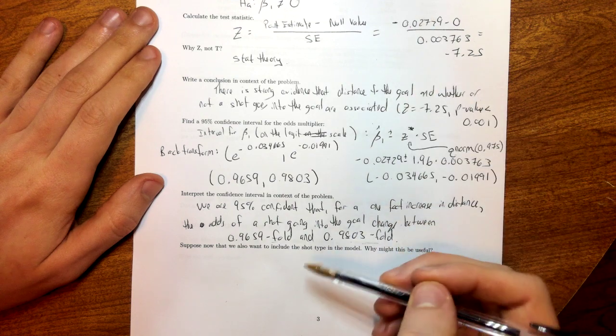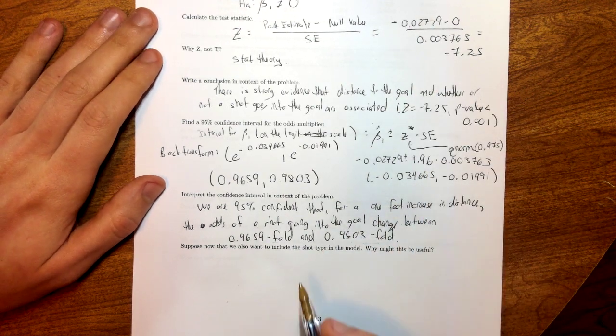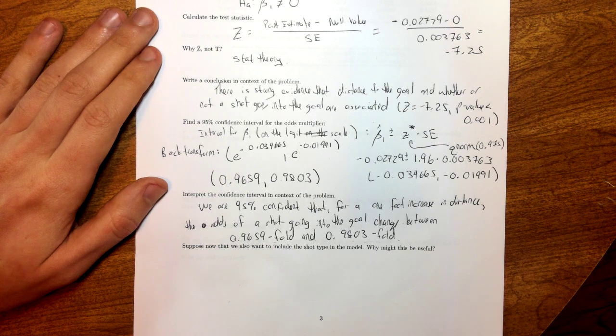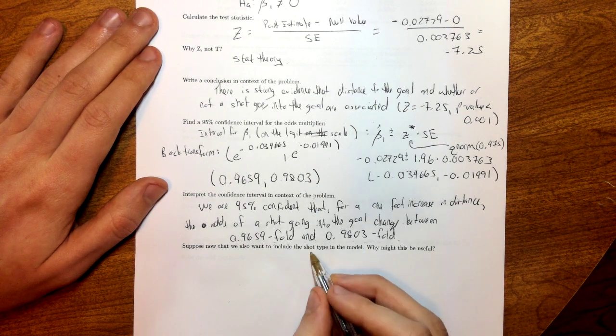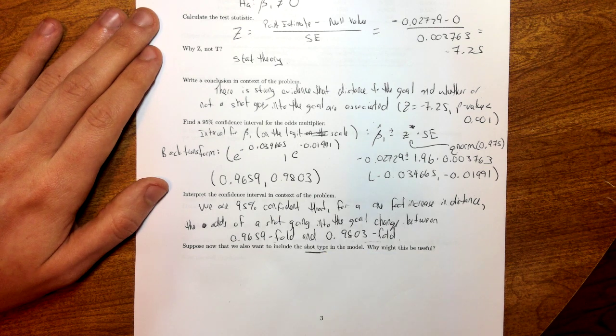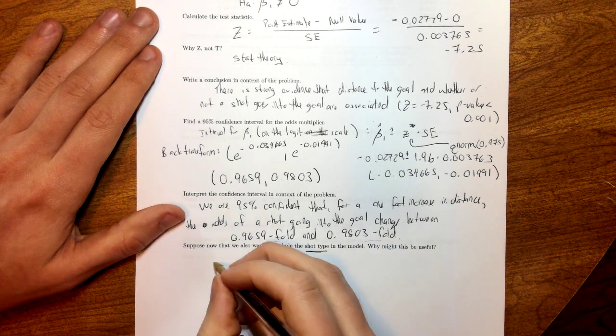now that we've covered inference if we have a quantitative predictor, we're going to talk about what if we have a categorical predictor? In particular, we're going to start including shot type, which we introduced in the beginning of this note packet. Why might this be useful?